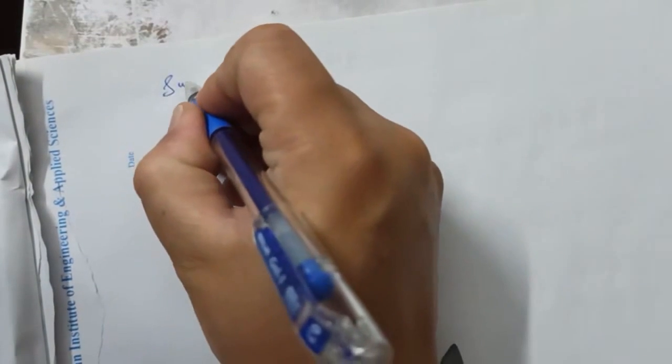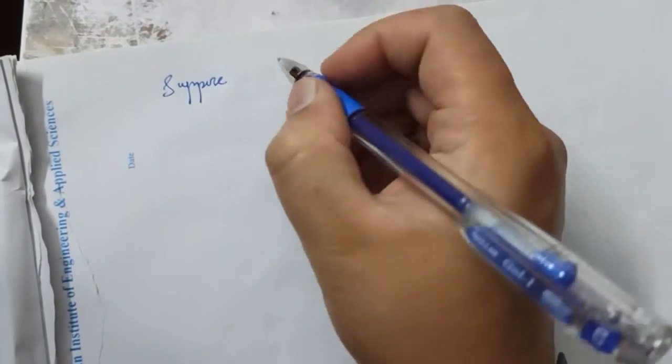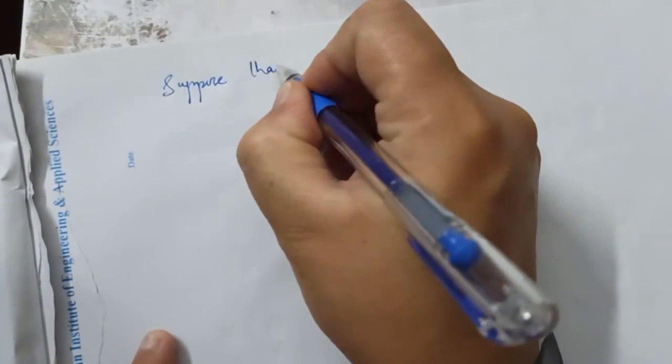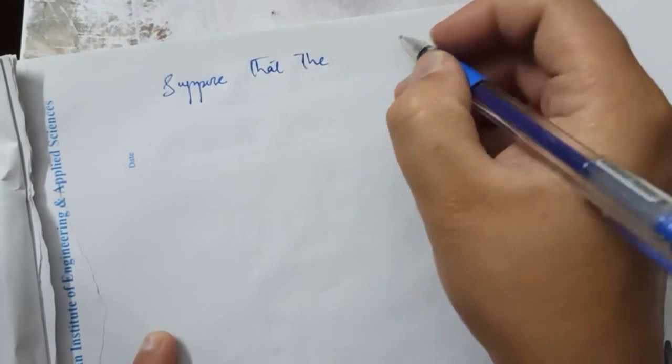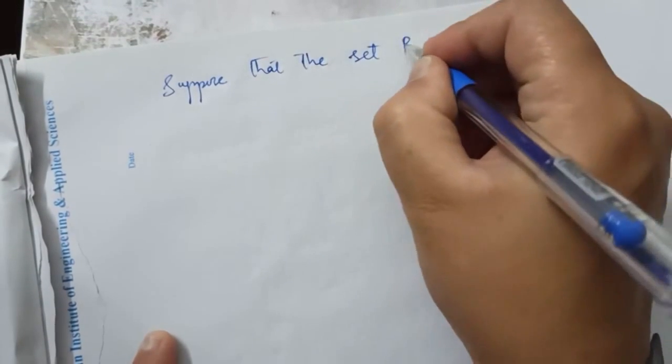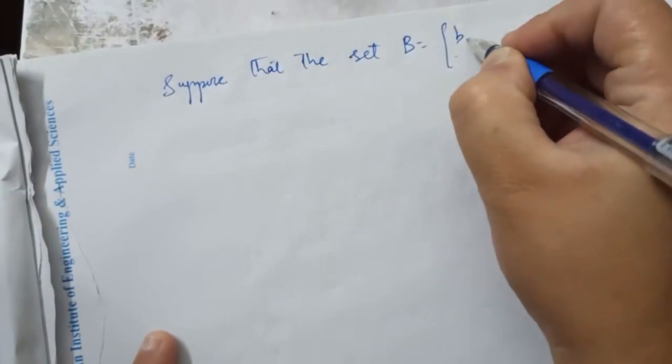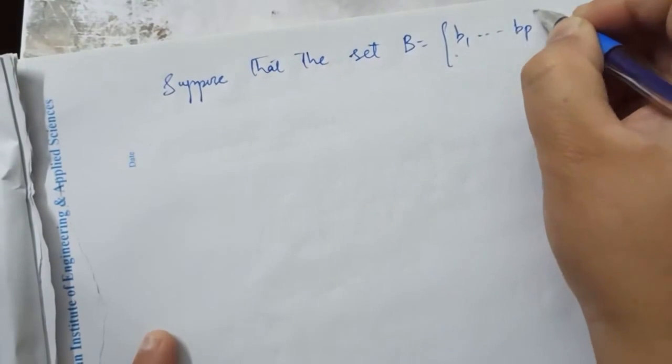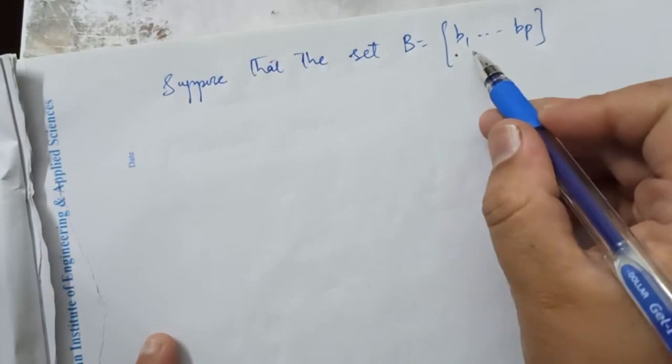Now suppose that the set B is the set containing the basis vectors for the subspace.